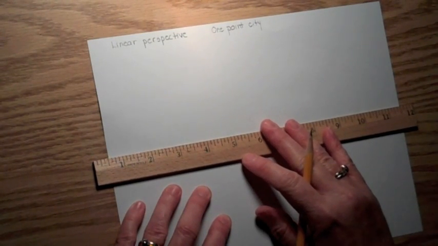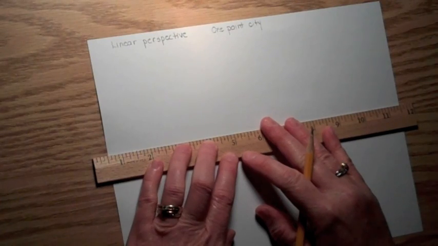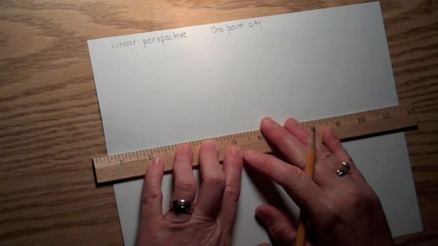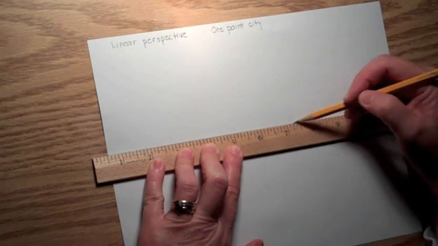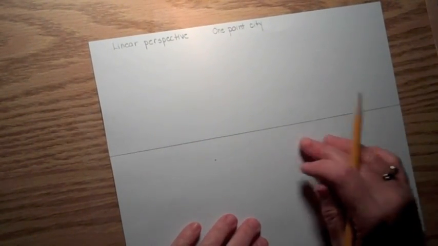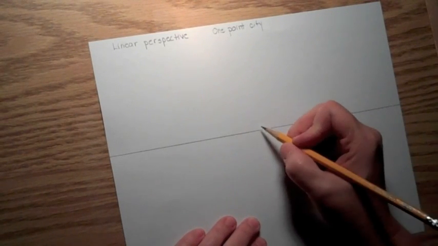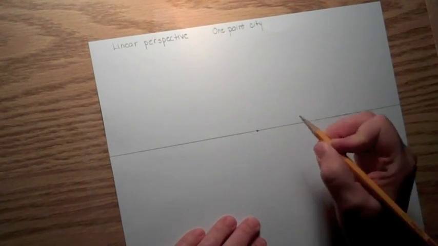Now I want you to do what I do in about the same place on the paper, about the same size. I want you to make your horizon line with your ruler in the middle of your paper. And I want you to put your vanishing point in the middle on the line.